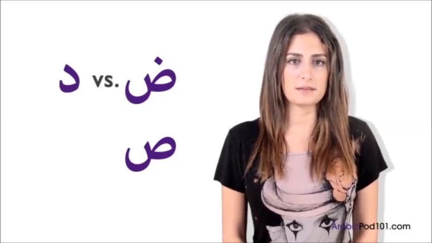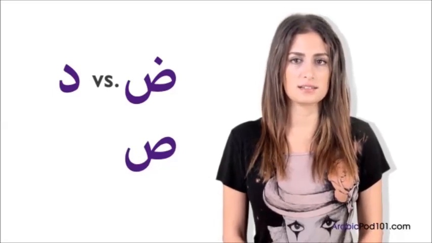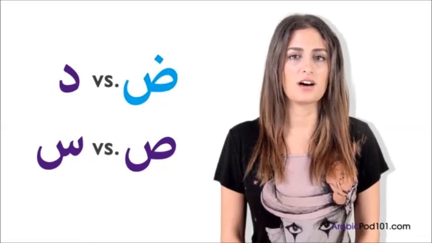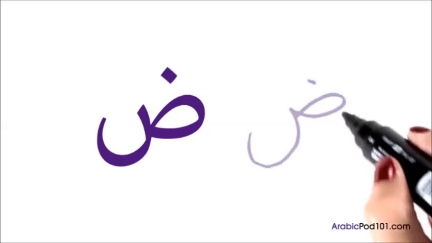The next letter we learn is Dodd. This one is like a strong version of the dal, kind of like the D in the word daughter. It looks just like the sad, except that it has a dot on top. The difference between this letter and dal is the same as the difference between sad and sin, with your throat constricted. Dodd. Here's how to write it in the isolated form. Dodd.